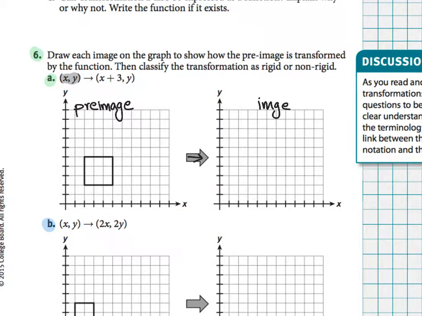If I have point (x, y), I'm adding 3 to the x, and the y is staying the same. So for me to be able to know where these points are, I'm going to try to find the points of this square. So this point is going to be 1, 2, and then 1, 2, 3, 4, 5, so it's (2, 5). The other point is going to be 1, 2, 3, 4, 5, and then 5 as well. So basically find the coordinates of these points. And this is (2, 2), and this is (5, 2). And I need to apply this transformation to draw my image.